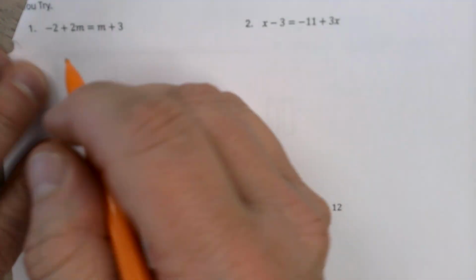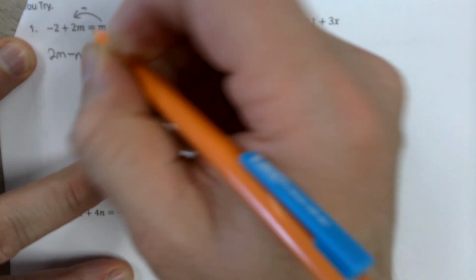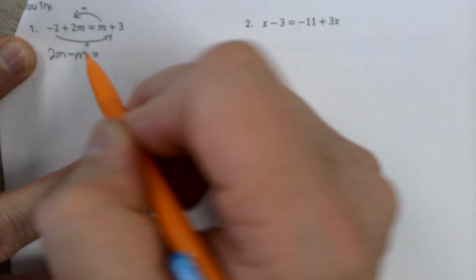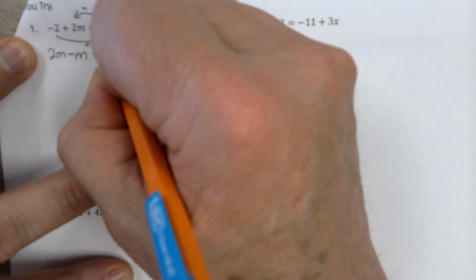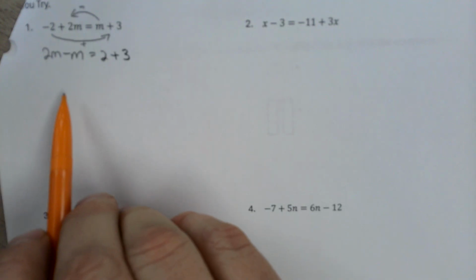Alright, so for this one here, I'm going to start with flipping. So I'm going to move this M and flip it over to this side. I already have a 2M. I'm going to flip this M over, and it's going to become a negative M. And I'm going to take this negative 2 and flip it to this side, and it's going to become a positive 2. Right? So remember, anytime you flip, it changes signs.